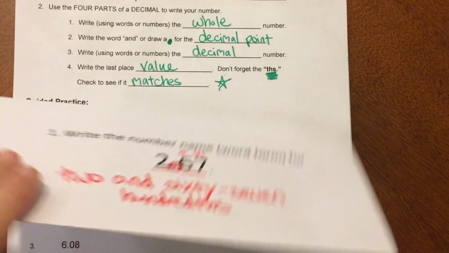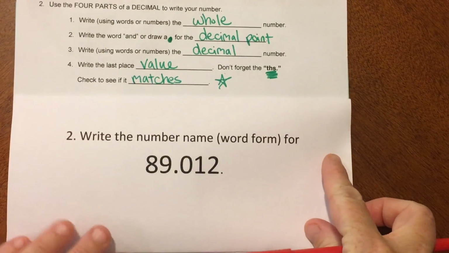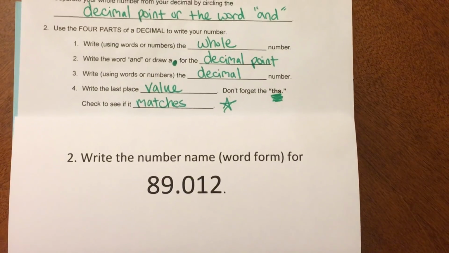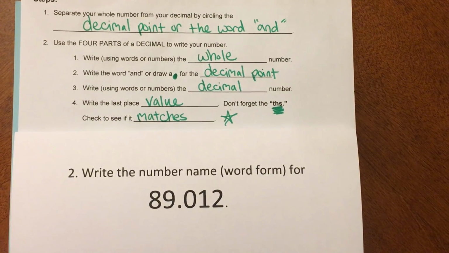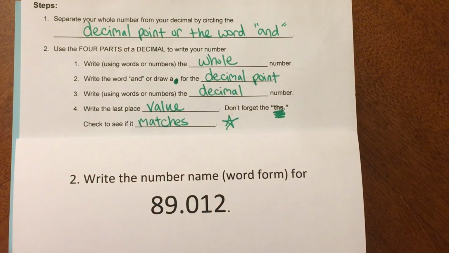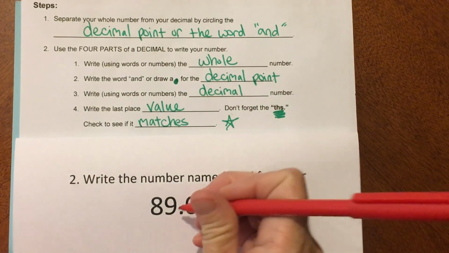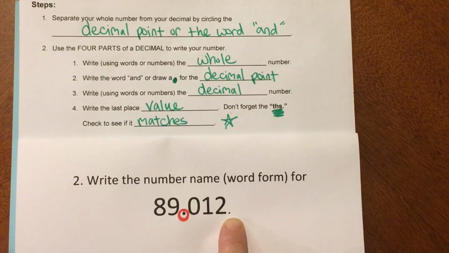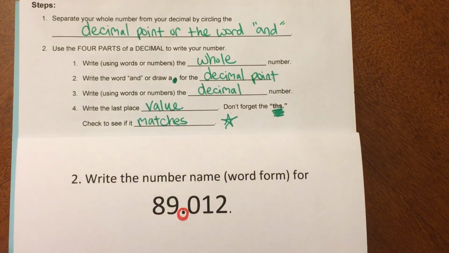Okay, let's try one more. Okay, so here's my next one. I tried to trick you. Let's see if you get tricked. I'm going to go back to my first step, which says I'm going to separate my whole number from my decimal number by circling this decimal point. You notice there, that's not a decimal point, that's just the period from the sentence. So don't let those throw you off.